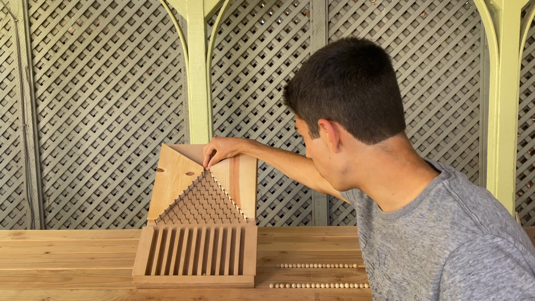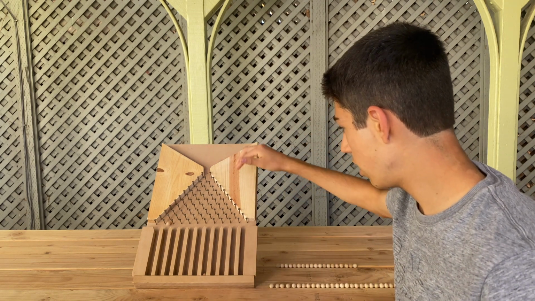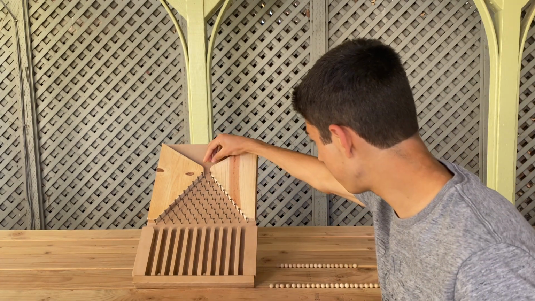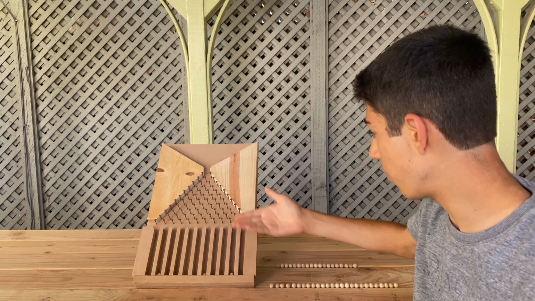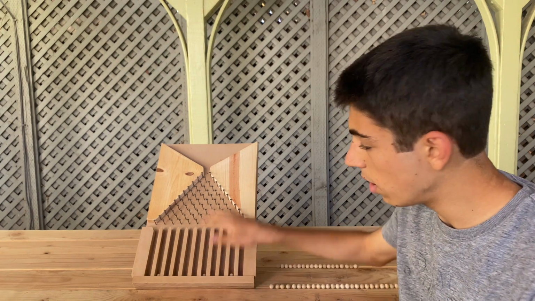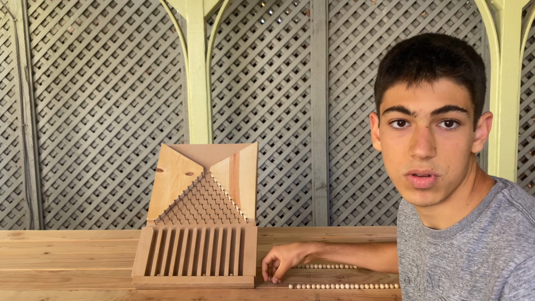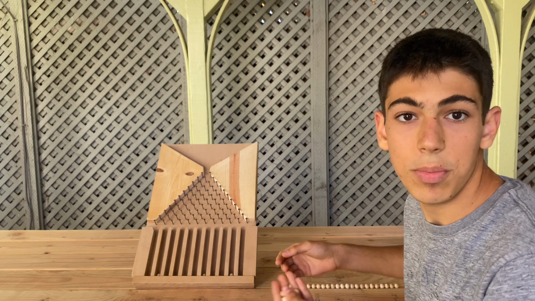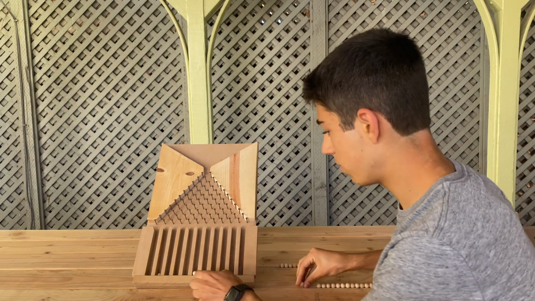So let's just put another one in. I'm starting at about the same place that this one started, and it's ending up in a completely different spot. Let's try another one. And once again, it's going completely different. So it's really hard to predict when we just have one ball, but let's see what happens when we have many balls. Let's see if we can see a pattern here. So now I'm going to put in 50 balls, and well, let's find out.